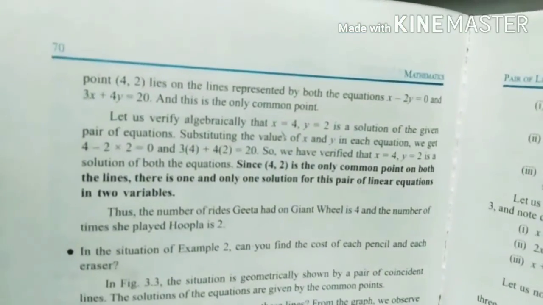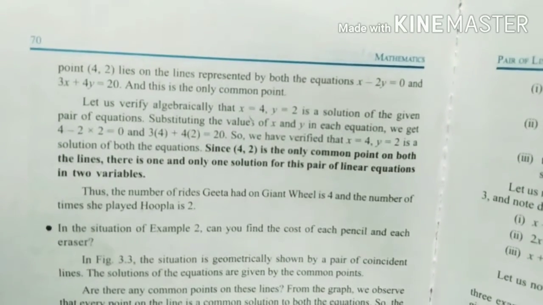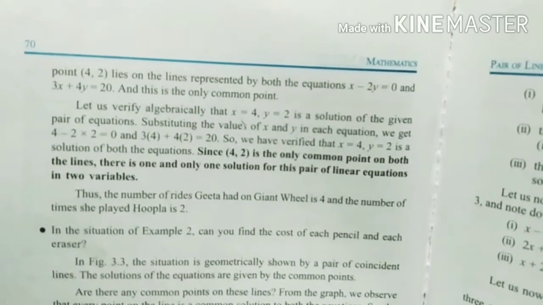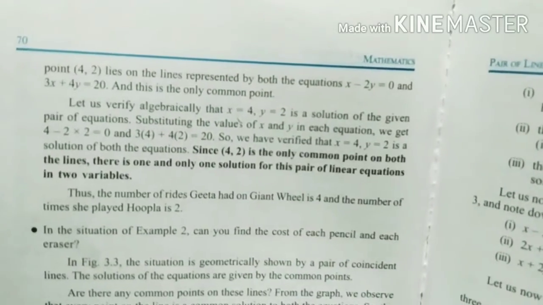So therefore the point (4, 2) lies on the lines represented by both the equations x minus 2y equals 0 and 3x plus 4y equals 0, and this is the only common point. Understand?